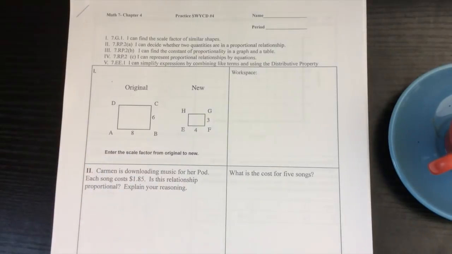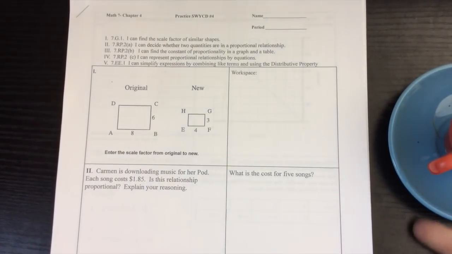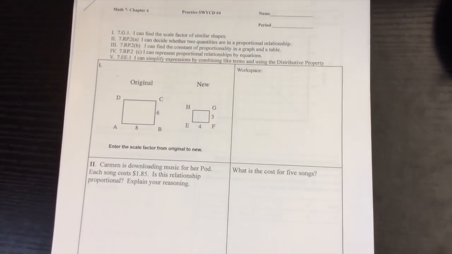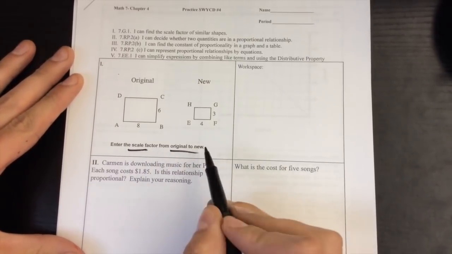All right, practice, show what you can do for Chapter 4. It says number 4, but that was a mistake. Okay, so let's go through this one here. The first one says, enter the scale factor from original to new.